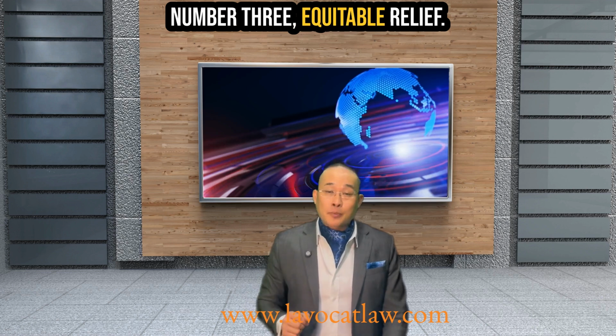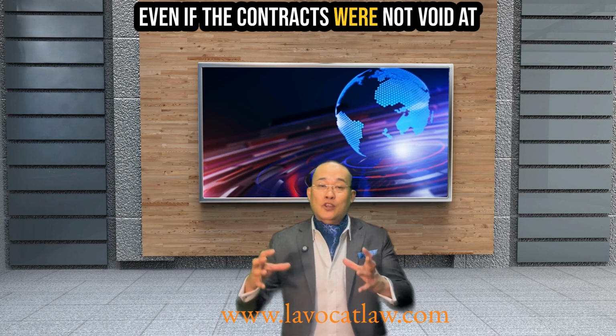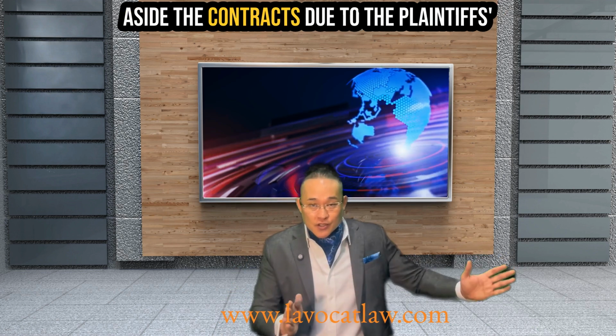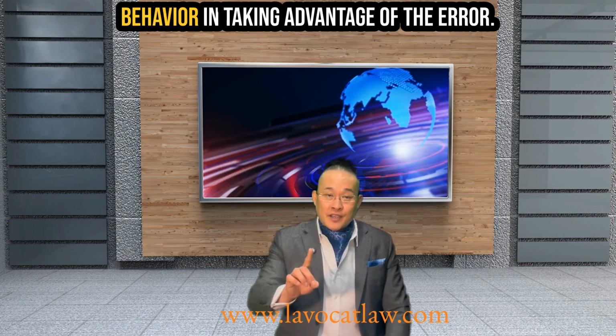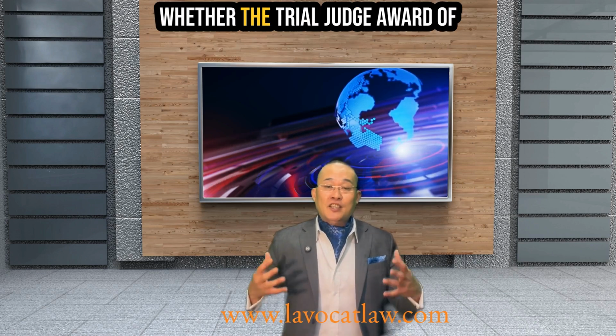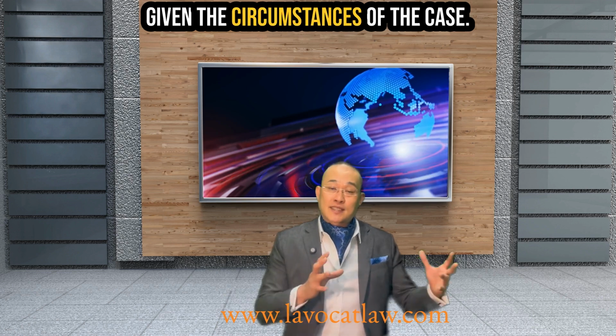Number three, equitable relief. The Court of Appeal had to decide whether, even if the contracts were not void at common law, equity would intervene to set aside the contracts due to the plaintiffs' behavior in taking advantage of the error. Four, costs. Whether the trial judge's award of costs to Digiland Mall was appropriate given the circumstances of the case.